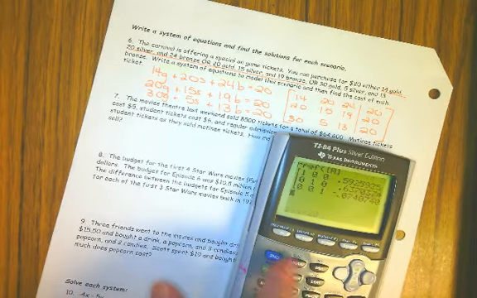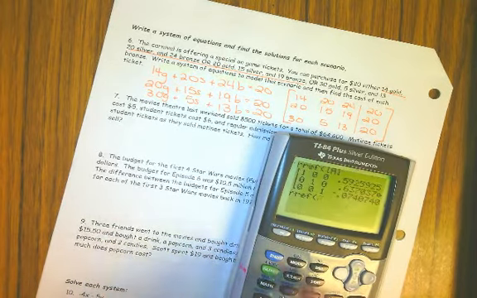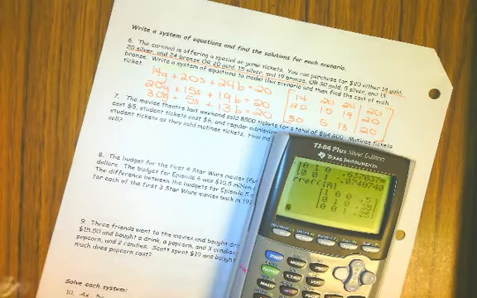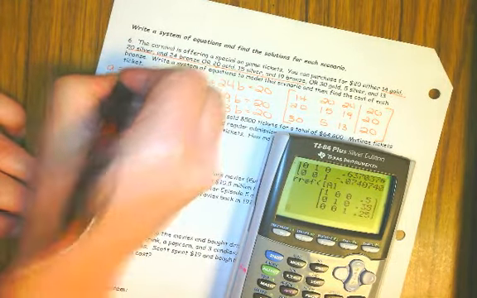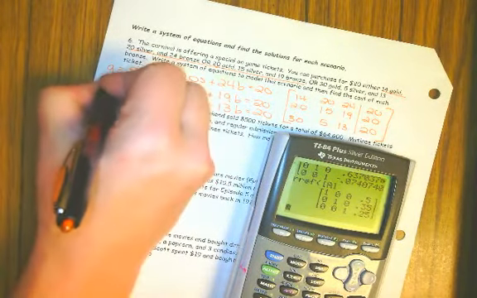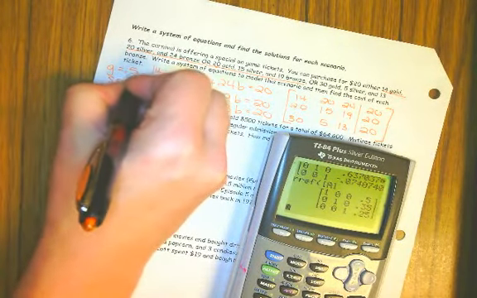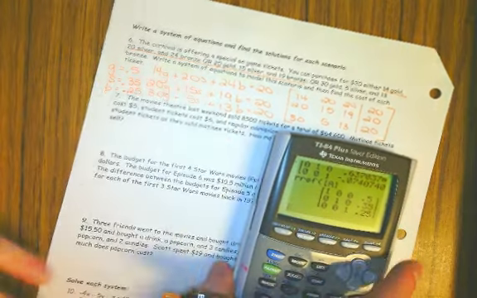So let me go do it again. Okay, that looks better. All right, so I know that the gold will cost 50 cents. I know that the silver will be 35 cents, and the bronze will be 25 cents.